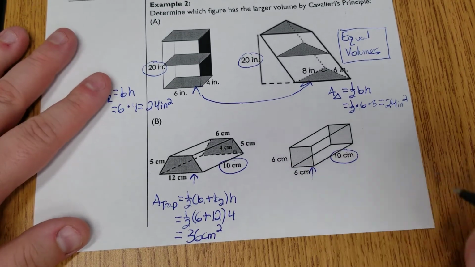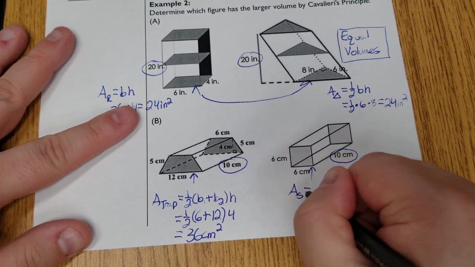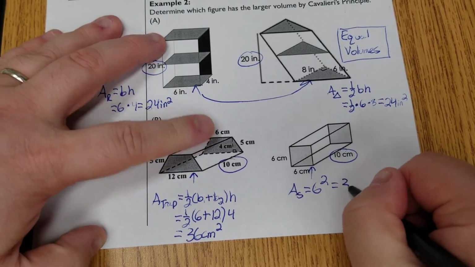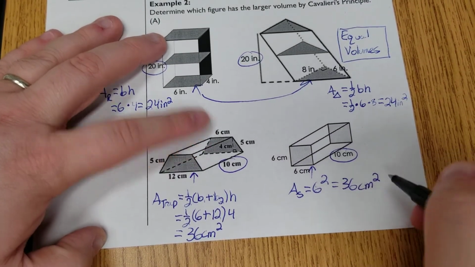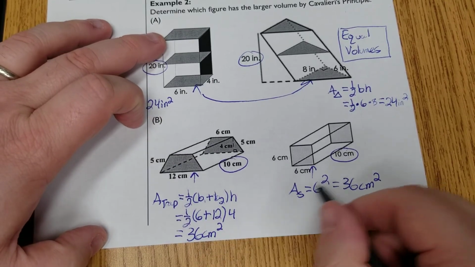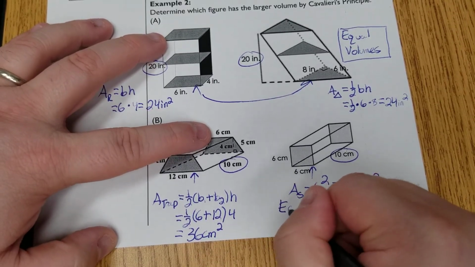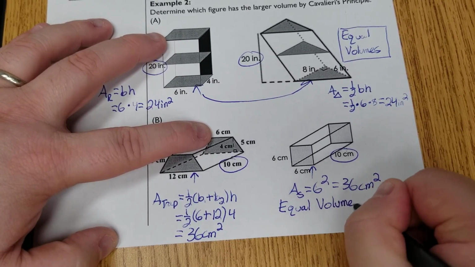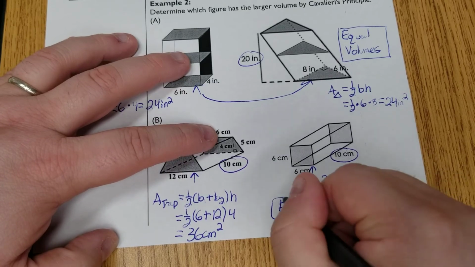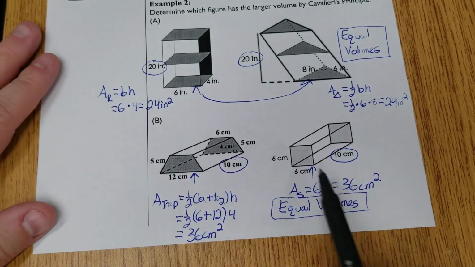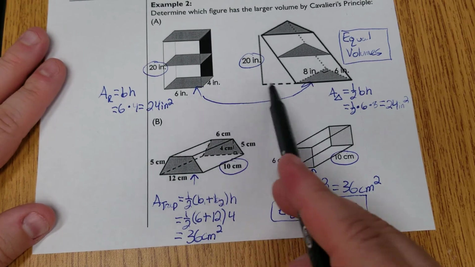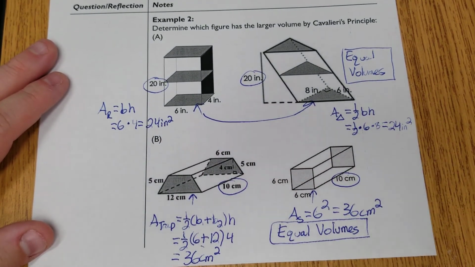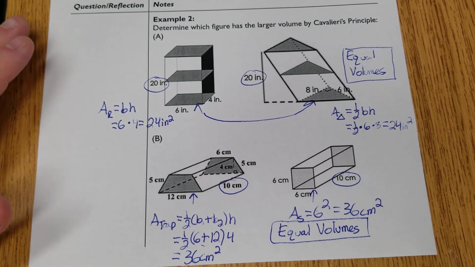The square is the easy one. Area of a square is literally the side length squared. 6 squared gives us 36 centimeters squared as well. As they came out to be the same cross-section area, they in fact must have equal volumes. Neither is larger than the other, despite their appearances. That's the whole point of Cavalieri's principle. 2 figures can look wildly different from each other, but if they have the same heights and the same cross sections, it's guaranteed they're forced to become the same volume.